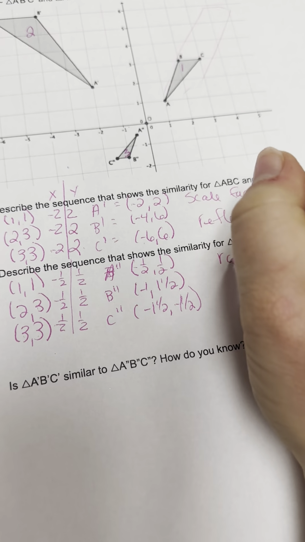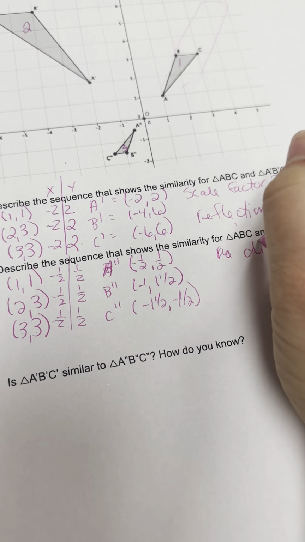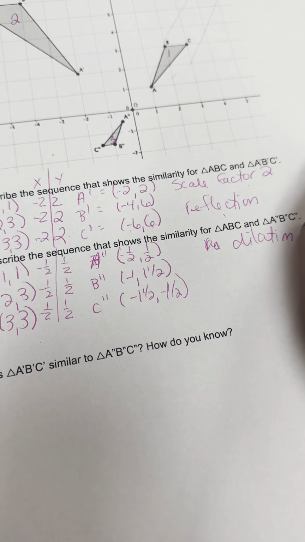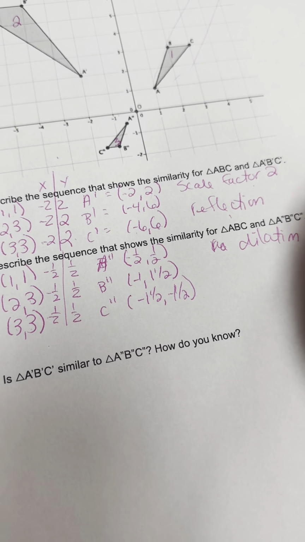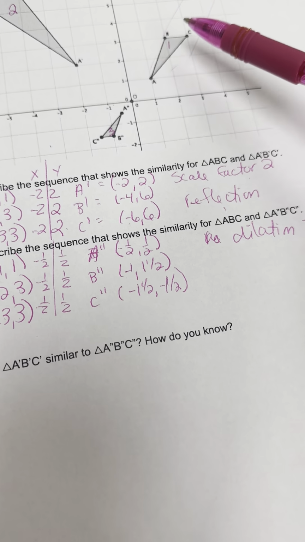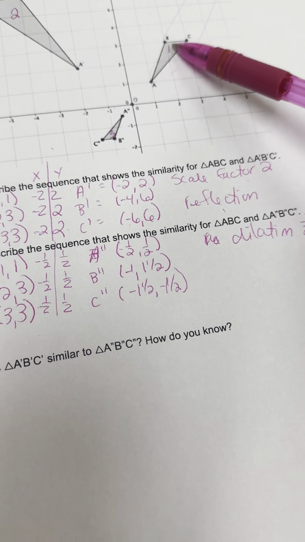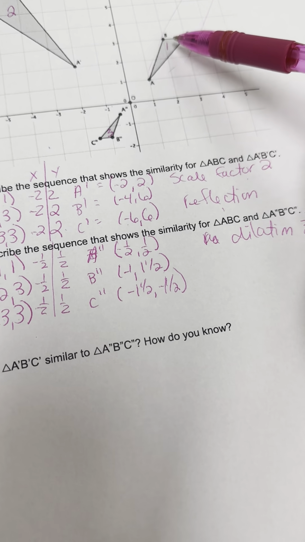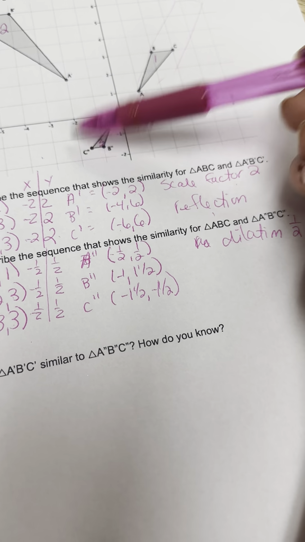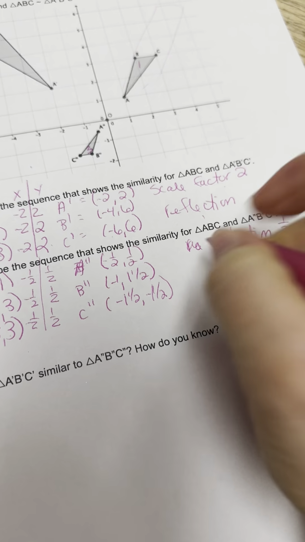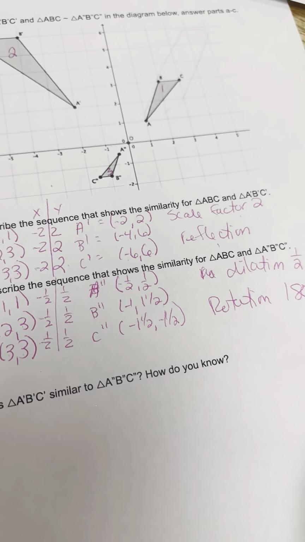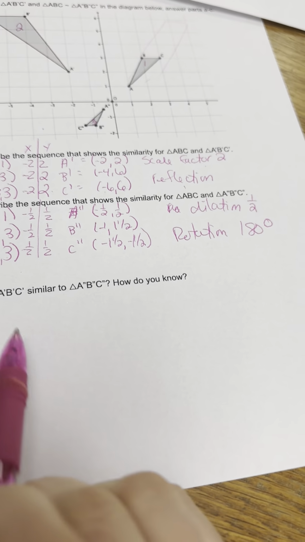So again, we can't have a negative dilation. Everything's going to be positive, so I have a dilation of 1/2. And then we're going to figure out how this works. If I did a reflection, that would go here and then here, that wouldn't work. So this is actually a rotation of 180 degrees.